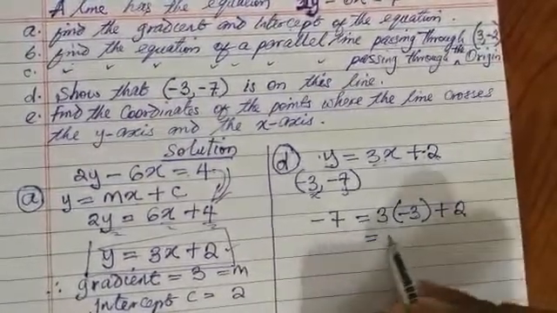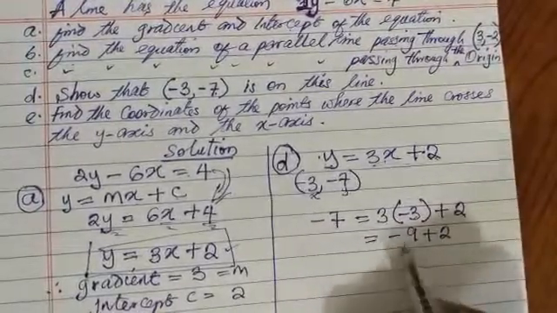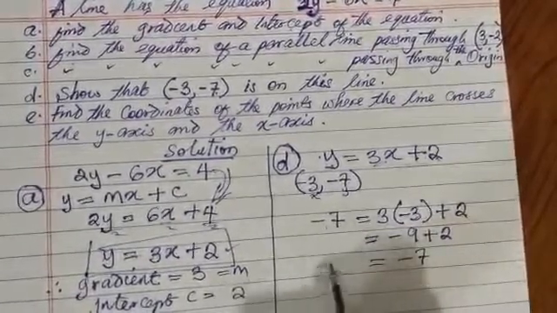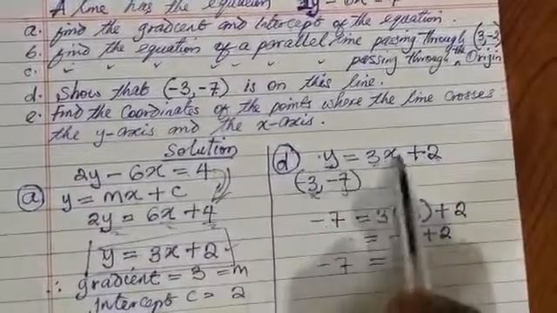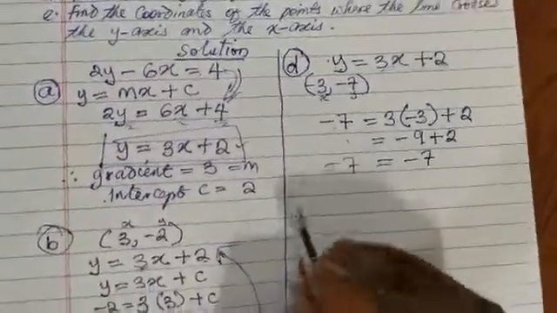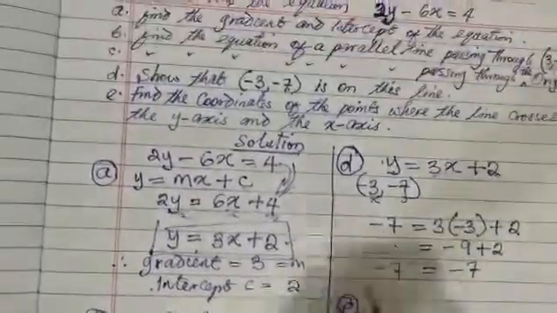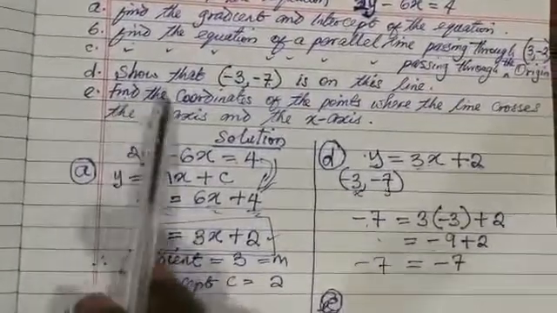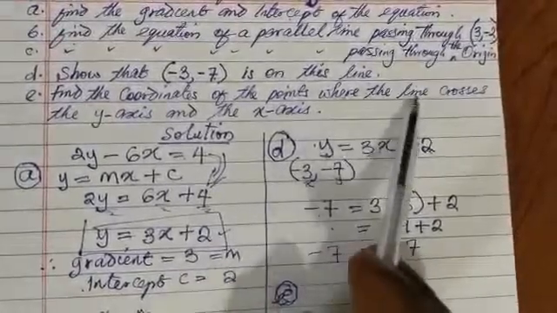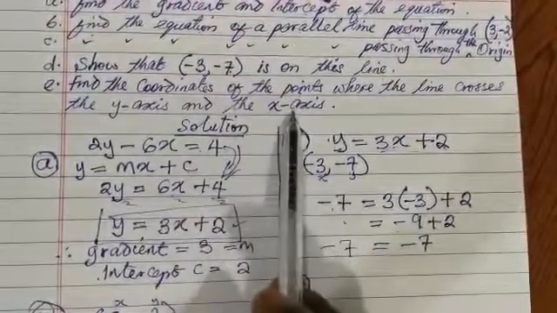3 times -3 is -9, plus 2. So -9 plus 2 is what? -7. You can see, -7. So that shows that the point is on this line. Now the final one, the A part. The A part says: find the coordinate of the point where the line crosses the y-axis and x-axis.